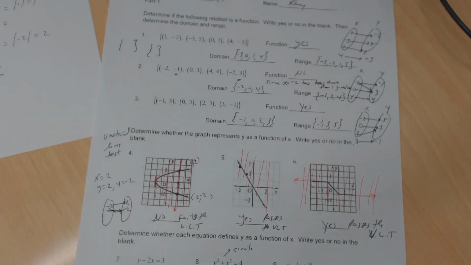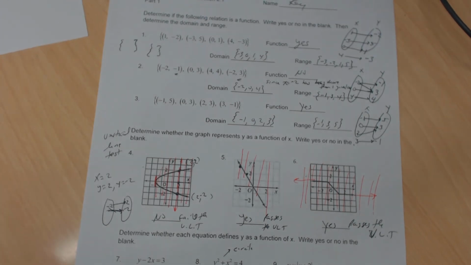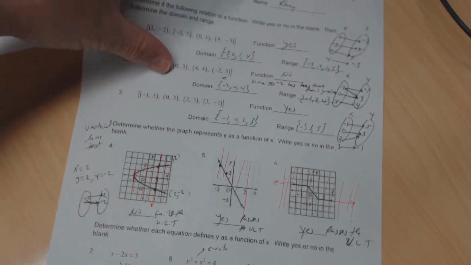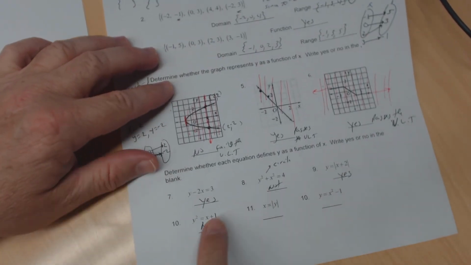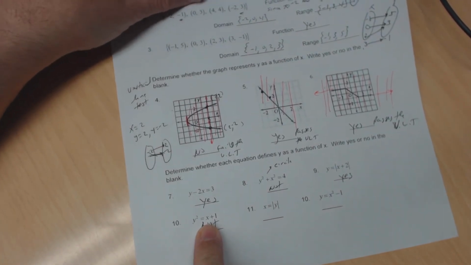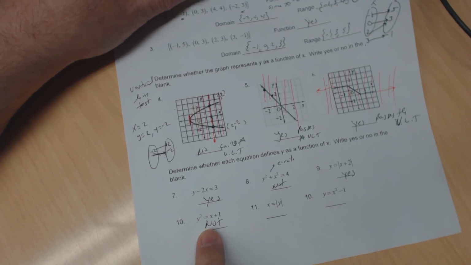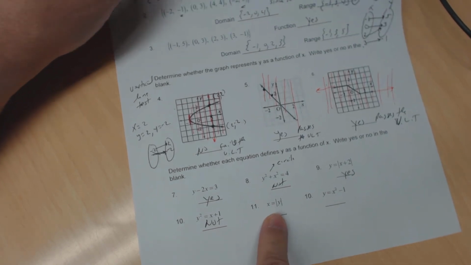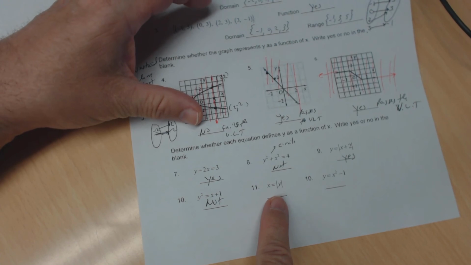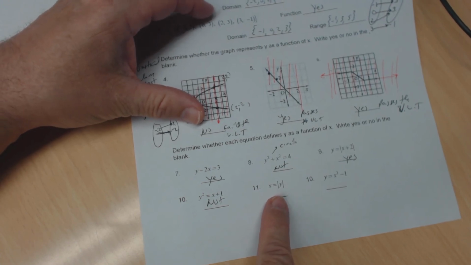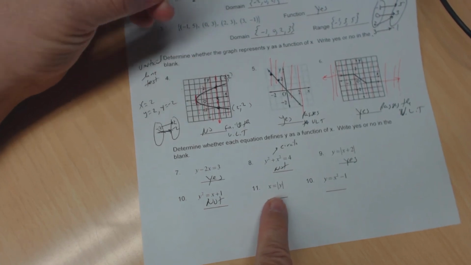Now, for number 11, you see how in 8 and 10, you could have easily gotten y by itself. Here, it is not easy. Go ahead and leave 11 by itself.